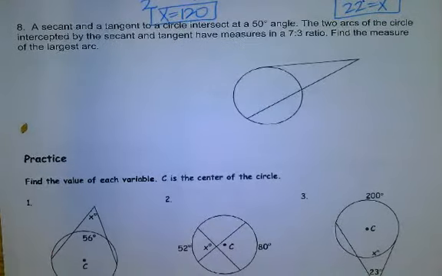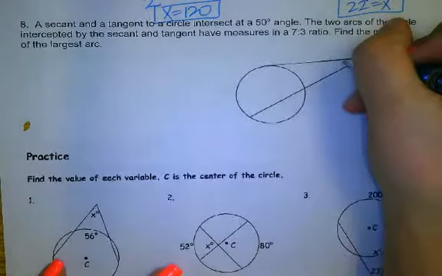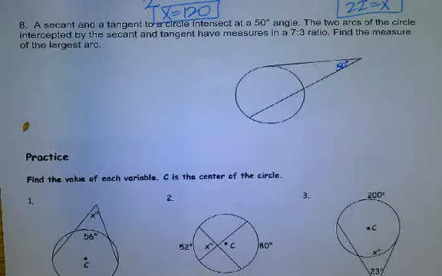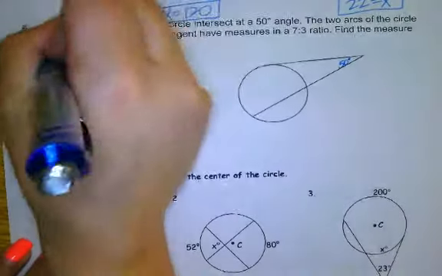Okay, number 8, good old ratio question. A secant, what's a secant? A line that goes through a circle, okay, and a tangent, what's a tangent? It touches at exactly 1 point, okay? Intersect at a 50-degree angle, okay? So our secant and our tangent are intersecting at a 50-degree angle. The two arcs of the circle intercepted by the secant and tangent have measures in a 7:3 ratio. Find the measure of the largest arc.